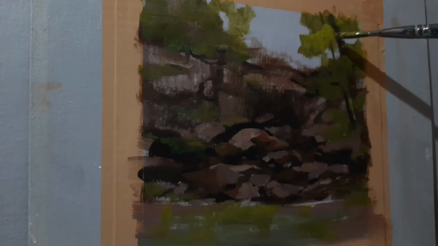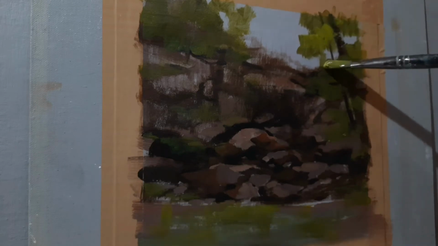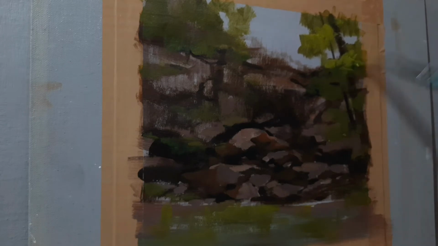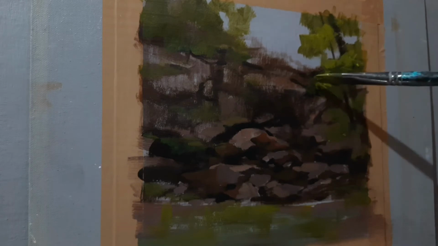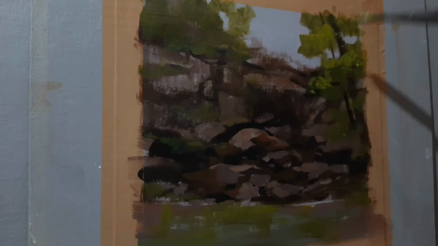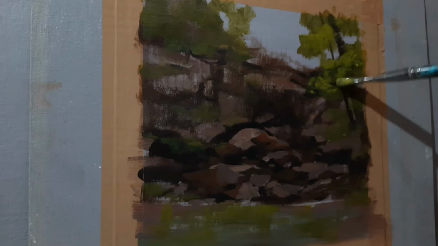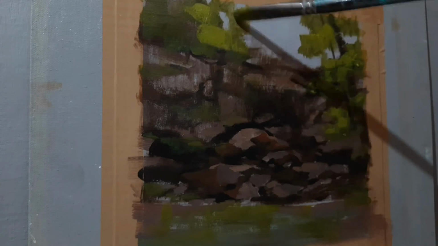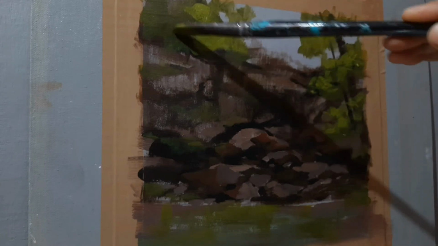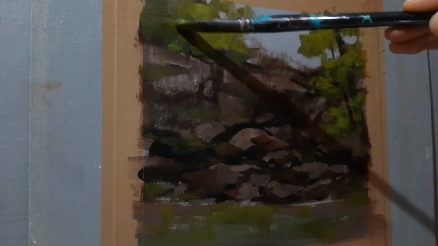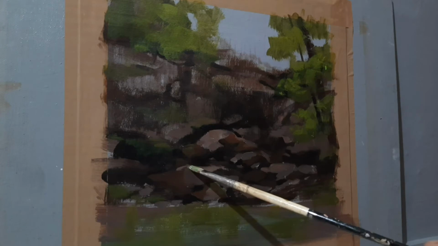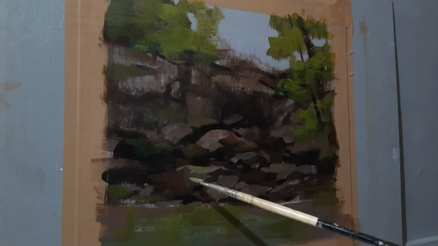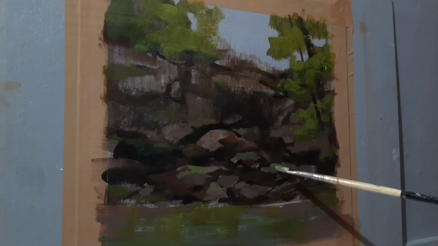Okay, for the tree, I'm going to place some random and suggestive brushstrokes here and there. I'm not going to get bogged down in painting every single leaf. Some randomness, some bold brushwork always brings that artistic quality in a painting. So we have to keep reminding ourselves not to get bogged down in unnecessary details.